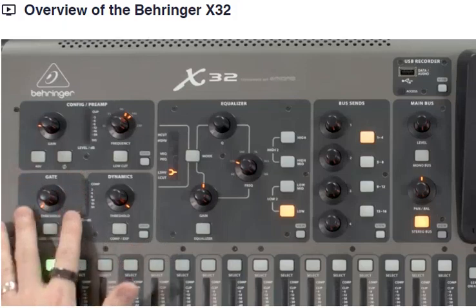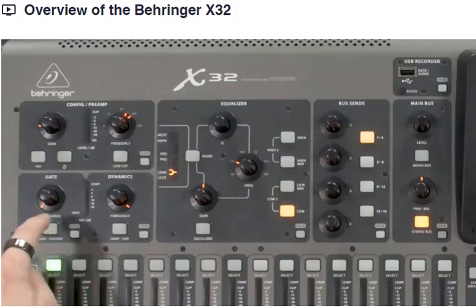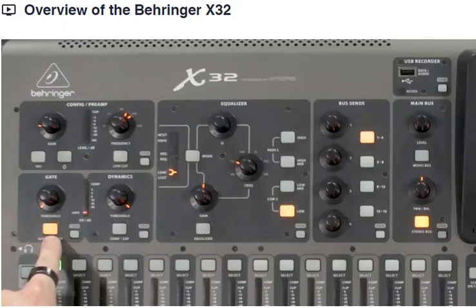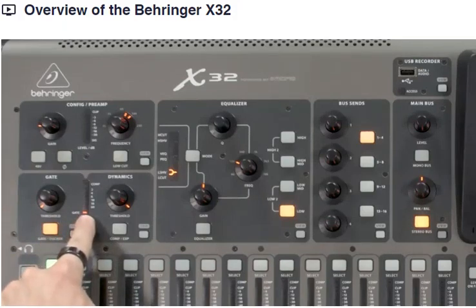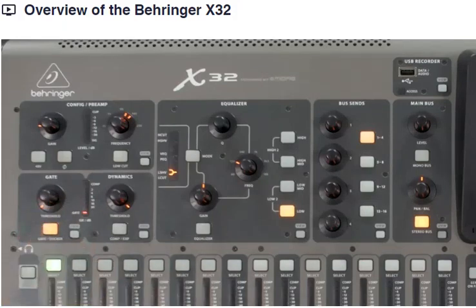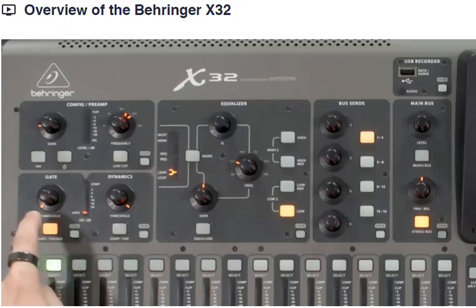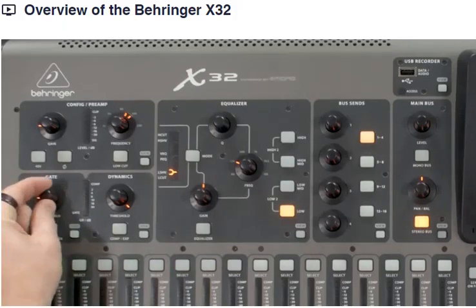The next section that we have is our gate and our dynamics. So that gate is like an automatic mute, and I'm going to be talking about that in more detail in an upcoming video in this course. But to turn on the gate and activate it, we simply press this button, and we'll notice that this little gate light right here has turned on. If audio from this channel goes above the threshold that's set here, the gate will open or unmute, and we will see that this light will go away. This knob is how we set our threshold.